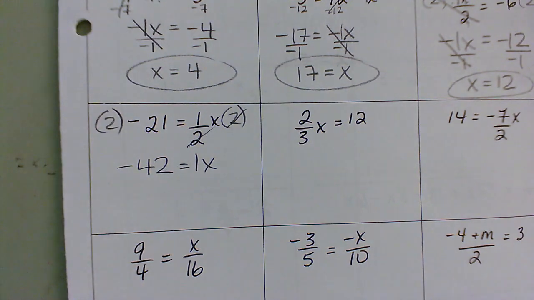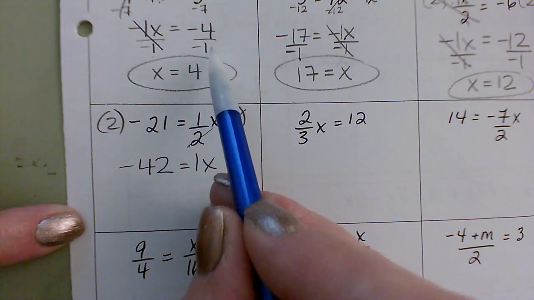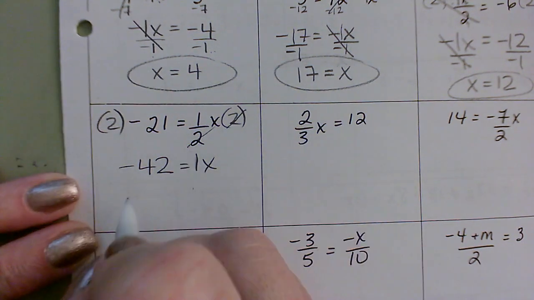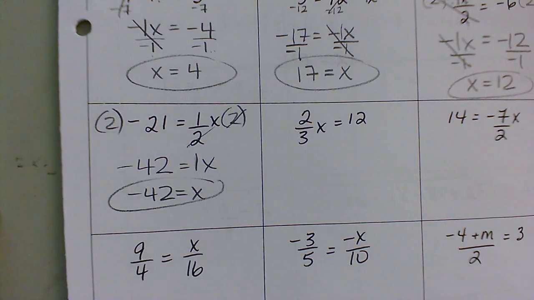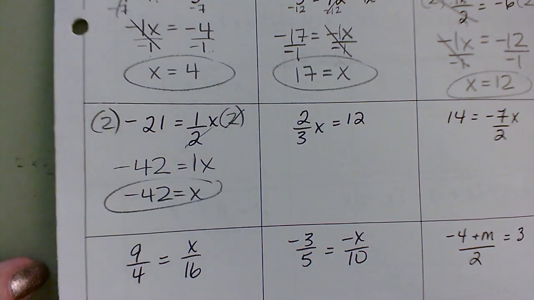Does that 1 this time mean anything? No. So up here I divided by the -1. It changed all the signs. Is this 1 actually going to do anything? No. So I can really just go -42 equals x. Because it doesn't really change anything. That 1 doesn't make any difference. But now, in the next one, I changed it to a different number.